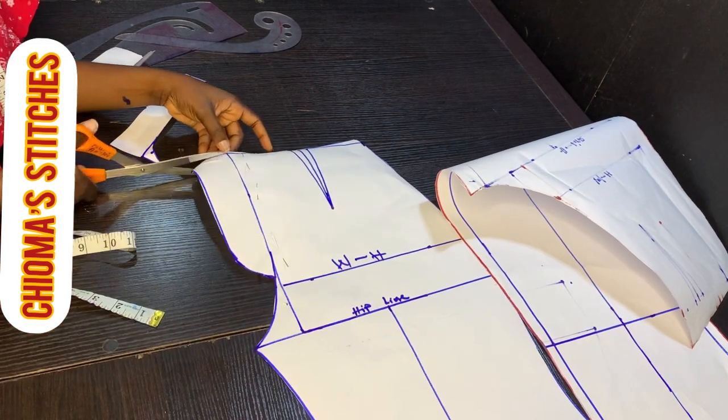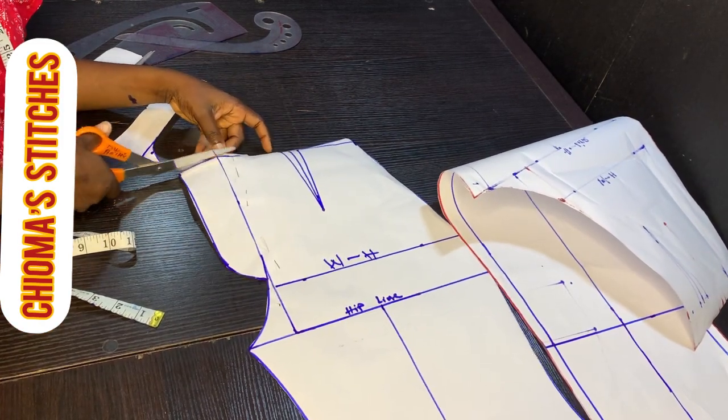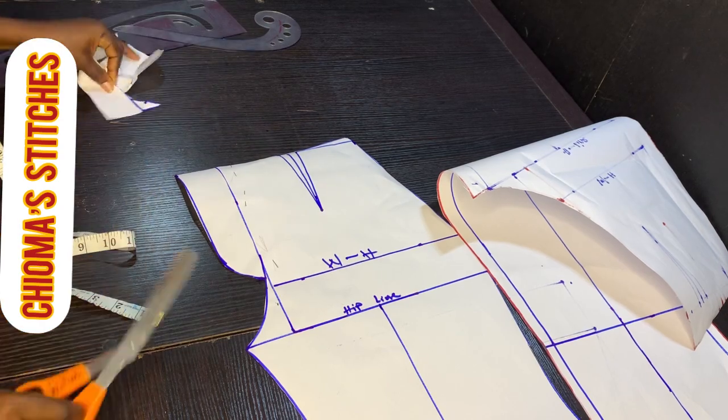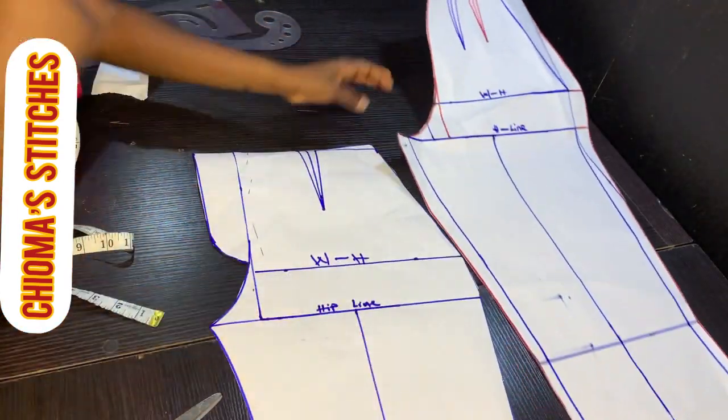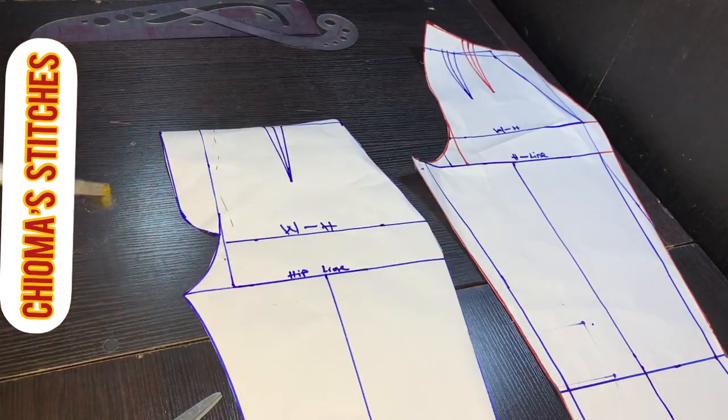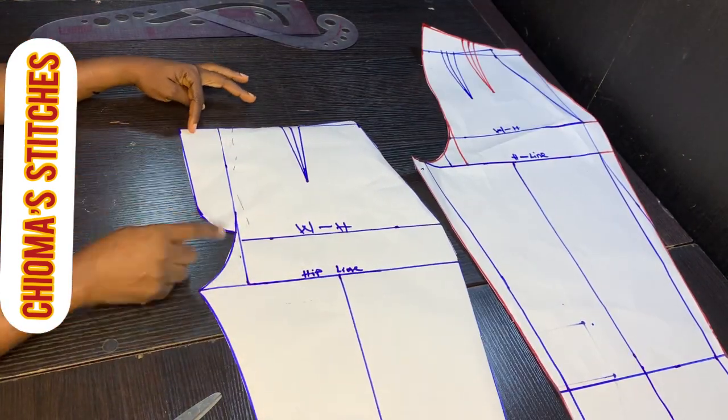So this is the pocket bag. This is the kind of pocket bag you do that is part of the cutting. I could have done this before cutting out the pattern, but since I didn't, now I am doing it. Sorry, this is how you alter your pattern to get your zipper fly.